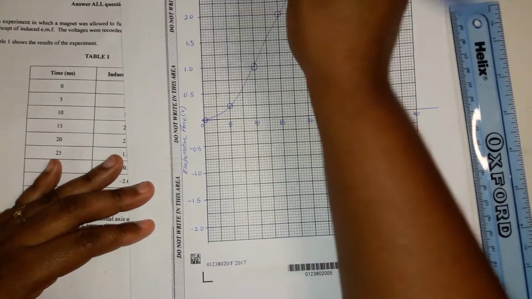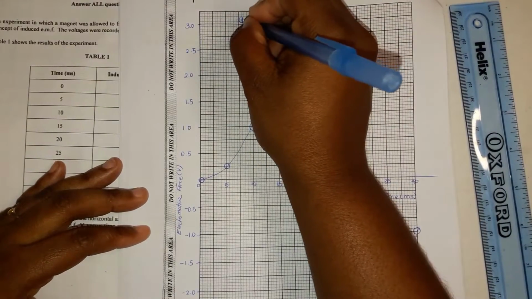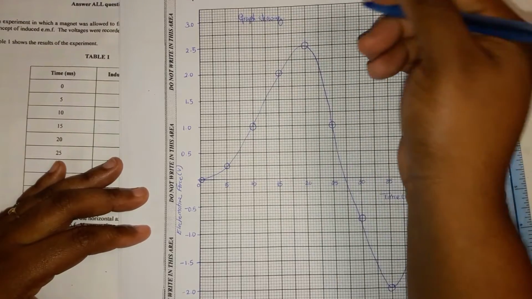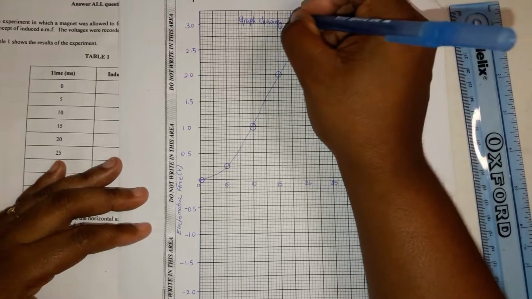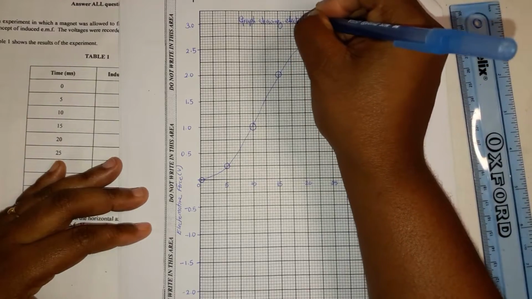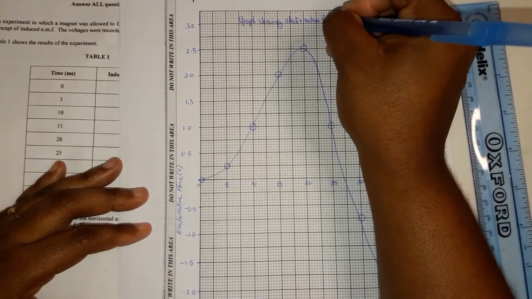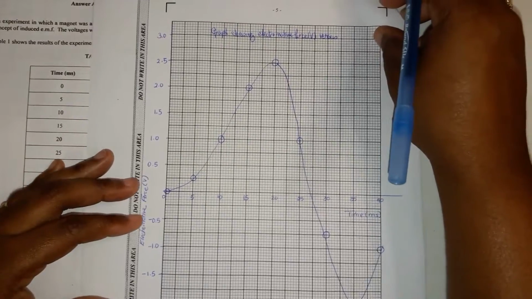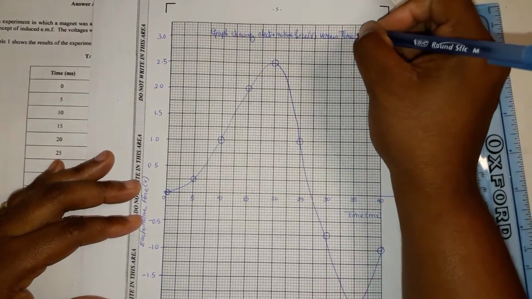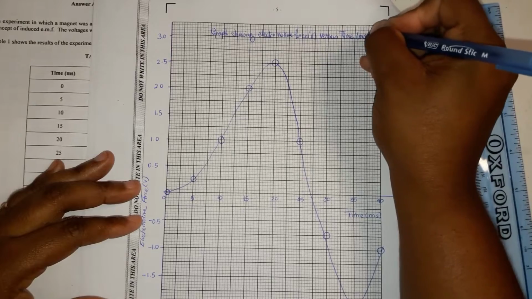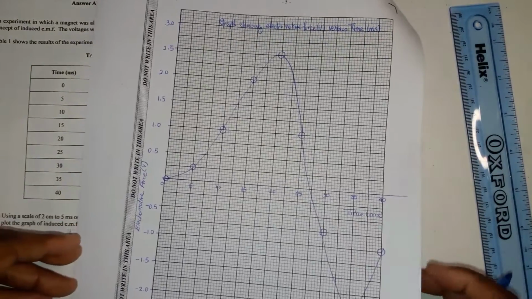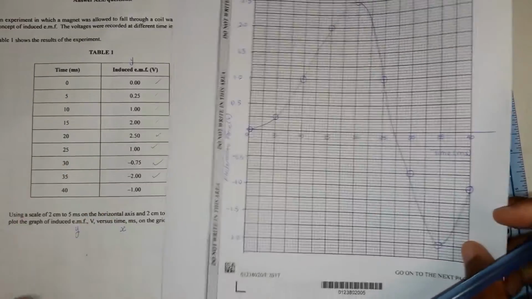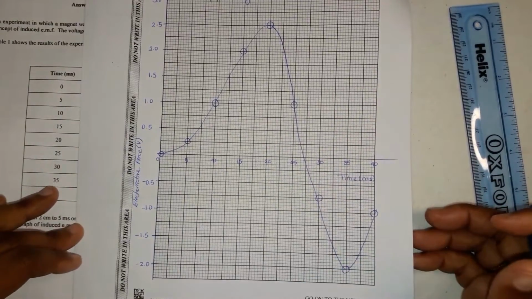We could write something like this. Graph showing electromotive force versus time in milliseconds. So that is our title right there. And that's that. This should give us 8 max, right? Once you follow the directions. So I hope you got a graph like this.